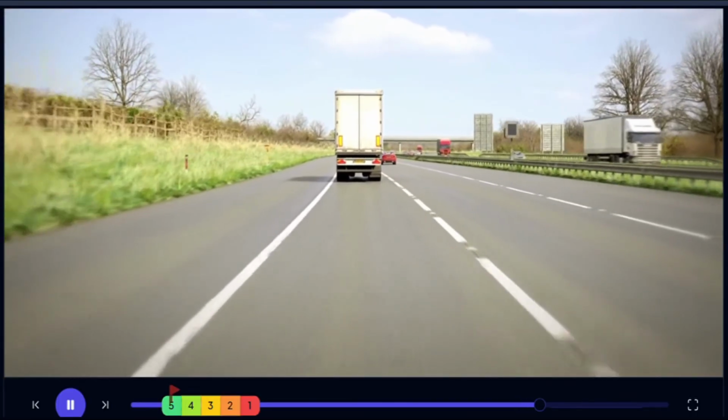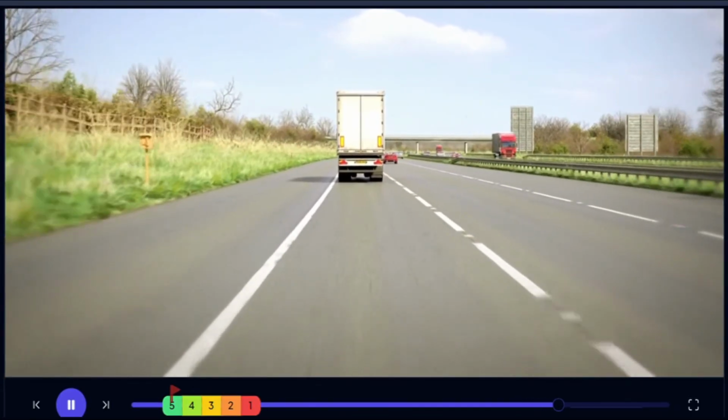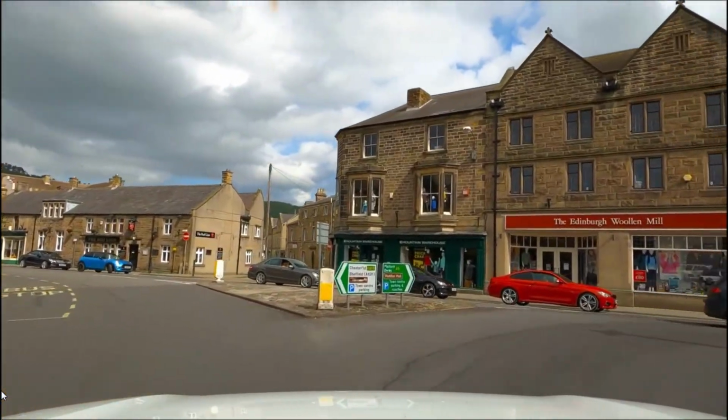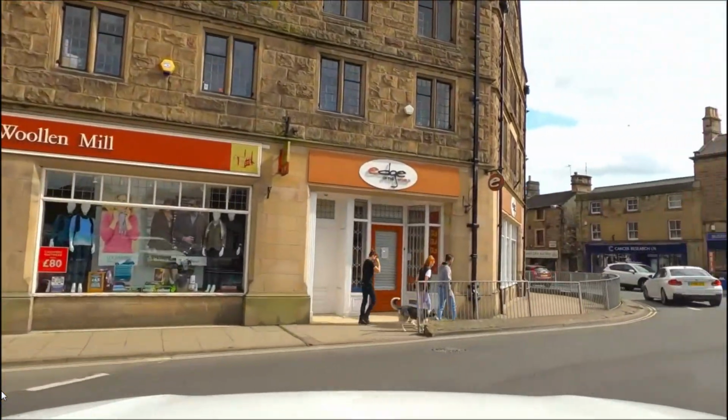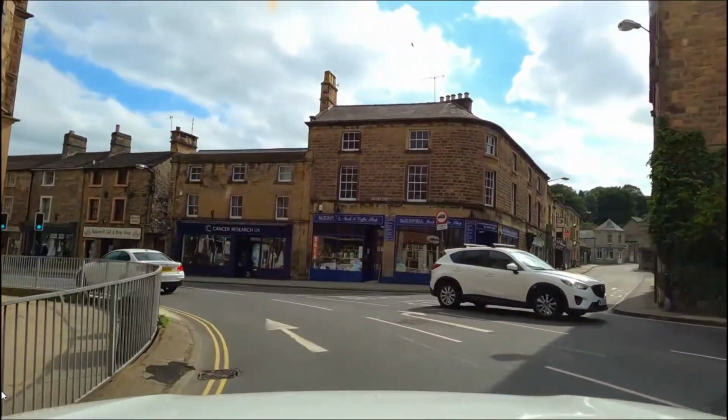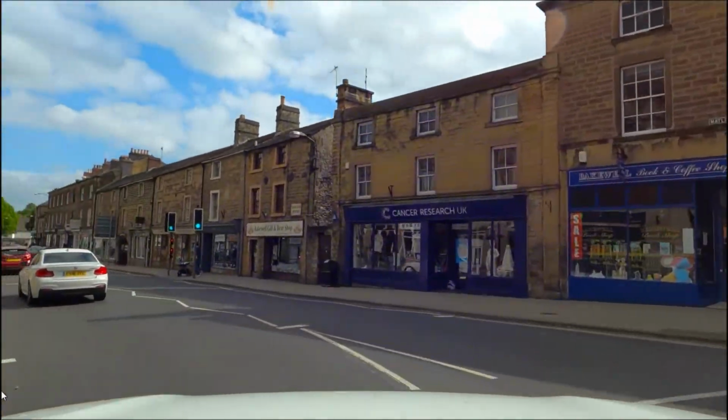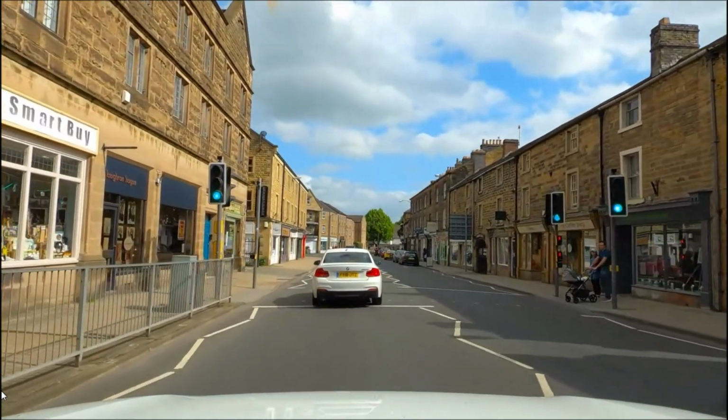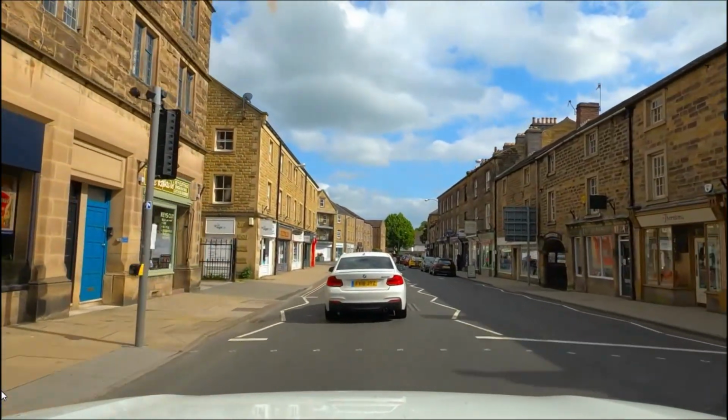This is why timing is everything in the hazard perception test. You're not reacting to danger, you're anticipating it. That's how you maximize your marks. So by reviewing this clip, you should now have a much clearer understanding of how hazards develop and, most importantly, when the right moment to click actually occurs.